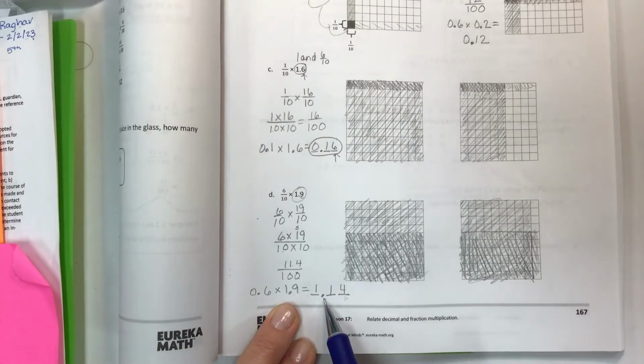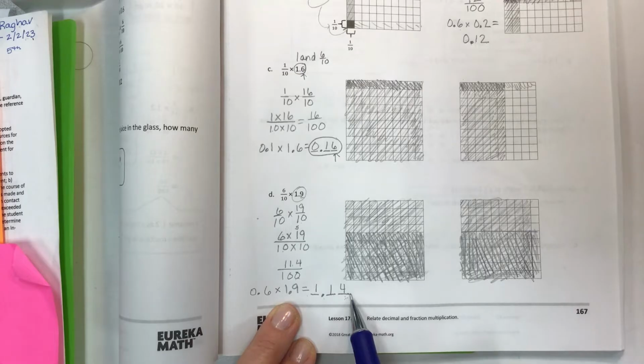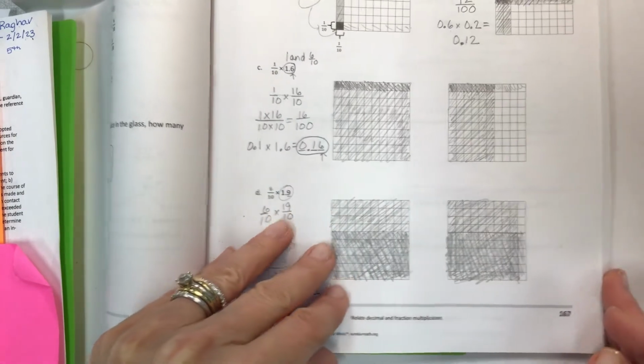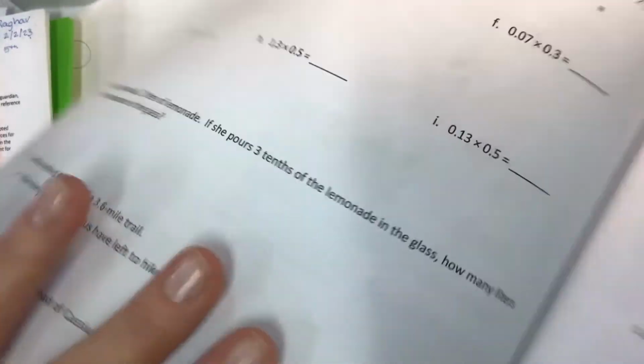1.14 or 1 and 14 hundredths. Okay, hopefully that is what you got. Be careful with your place value positions.